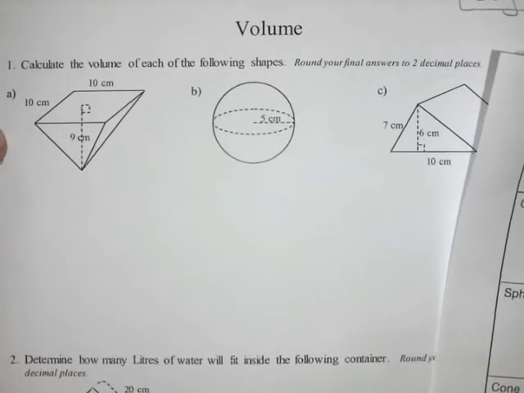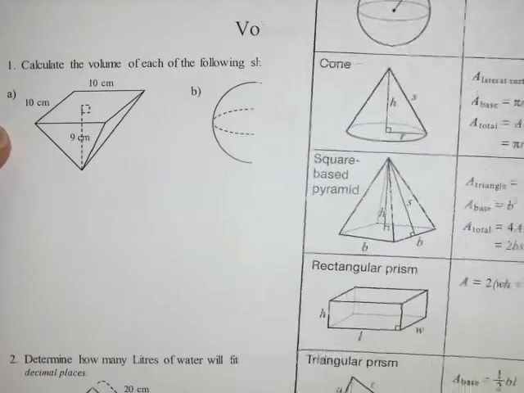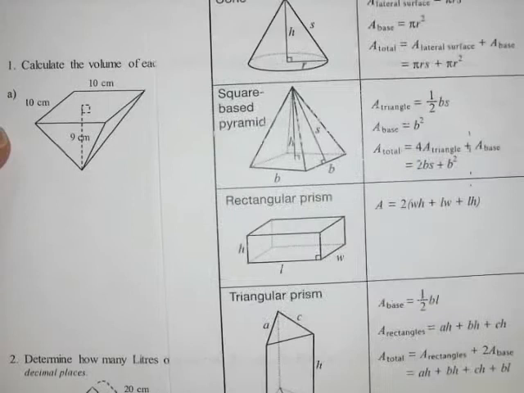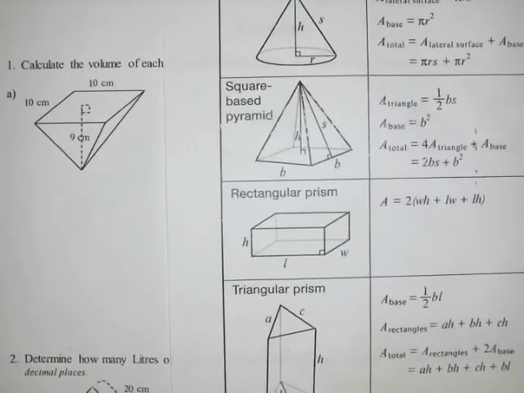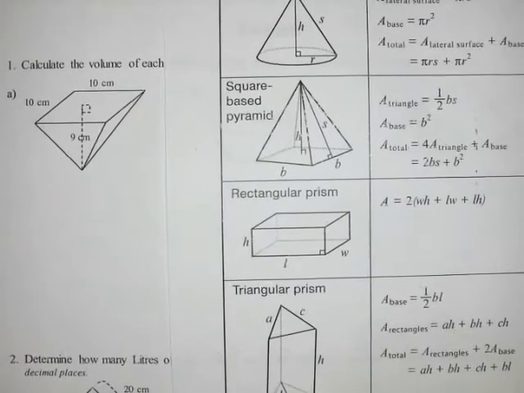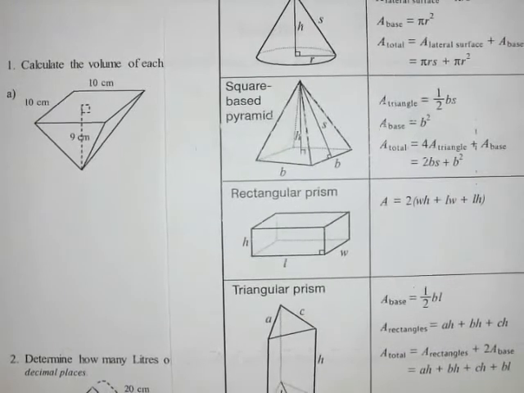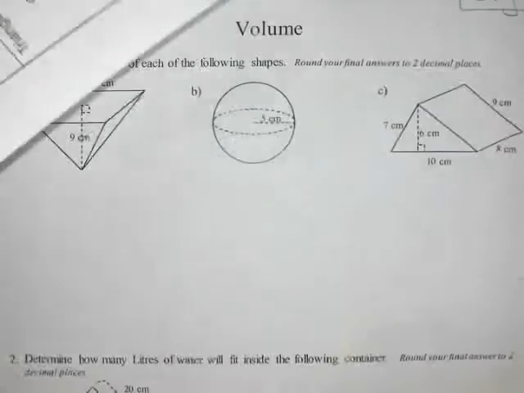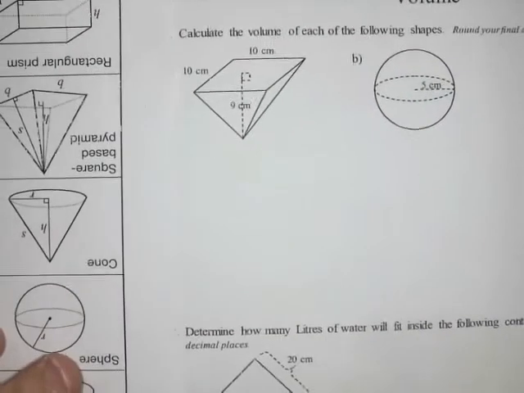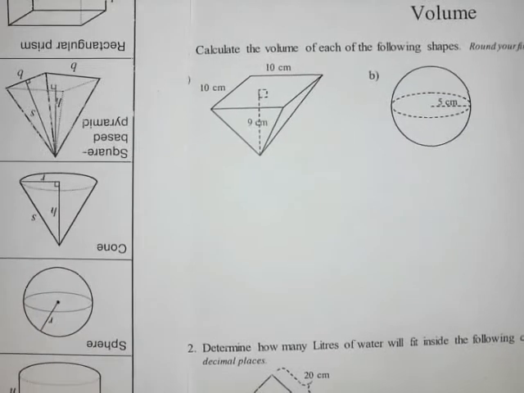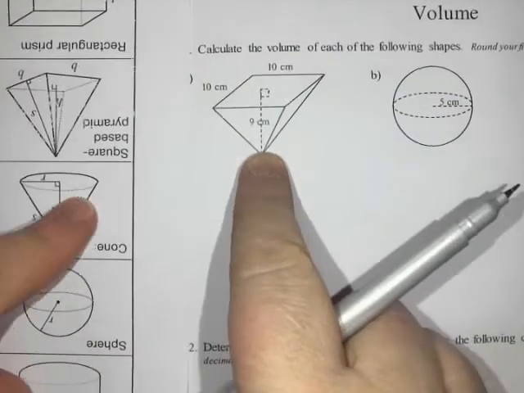So if I take a look at my very first shape here and I look at my formula sheet, I think this is a square-based pyramid. It's just upside down. So the first thing that I like to do is try to figure out what shape it is, and then I like to match the dimensions. And in order to do this, it really helps if you can get the same orientation as your picture. So I'm going to take the formula sheet and flip it upside down so that it's the same way as the picture that I have.